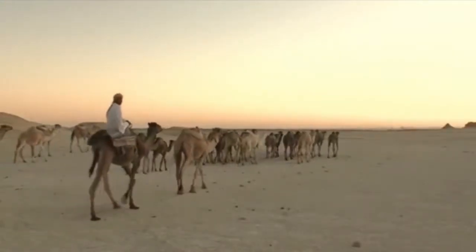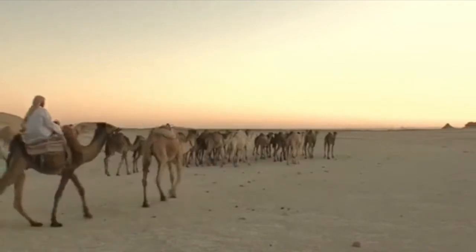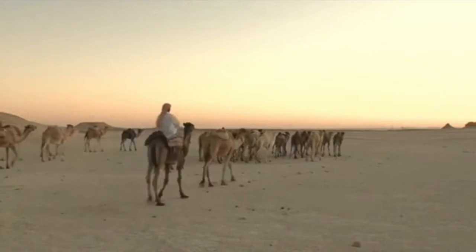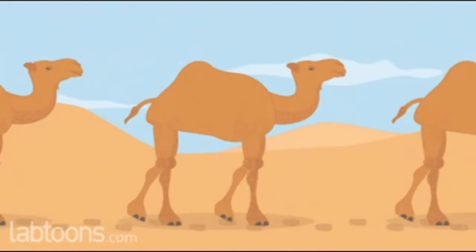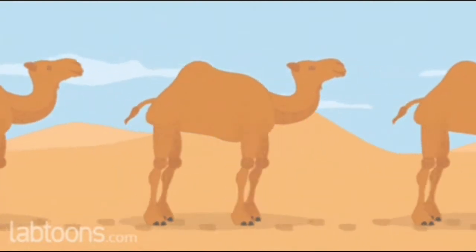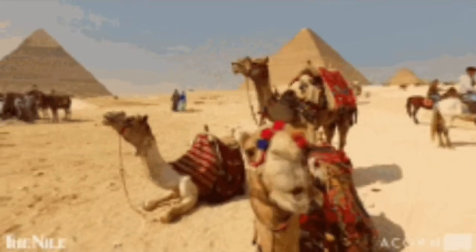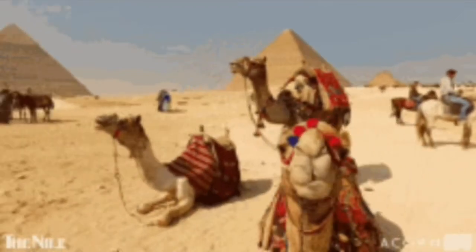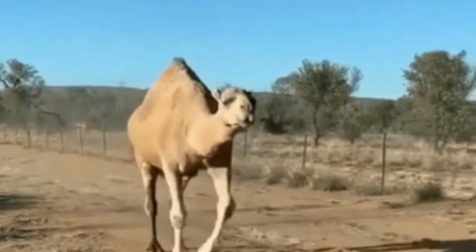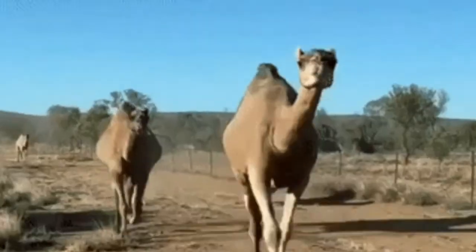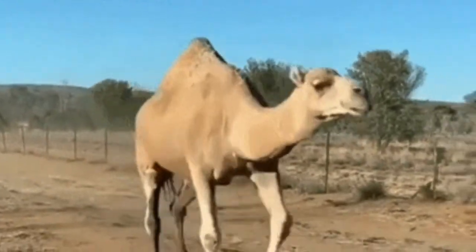Let us now discuss adaptation in desert animals. To understand adaptation in desert animals, let's take an example of the camel. Camels are also called the ship of the desert. They have very thick skin to prevent loss of water from the body. Their legs are long with flat and cushioned soles. This helps them to walk easily on sand and keep the body high above the hot sand.